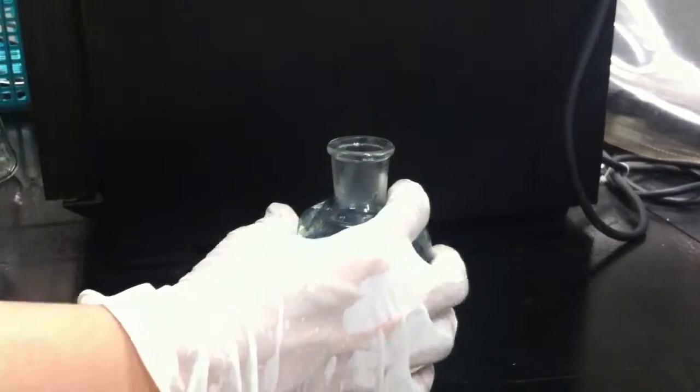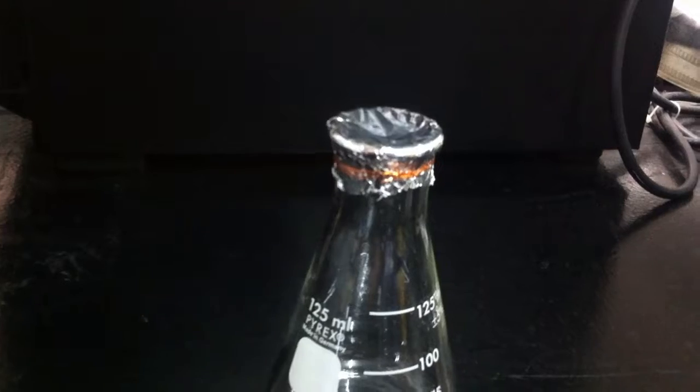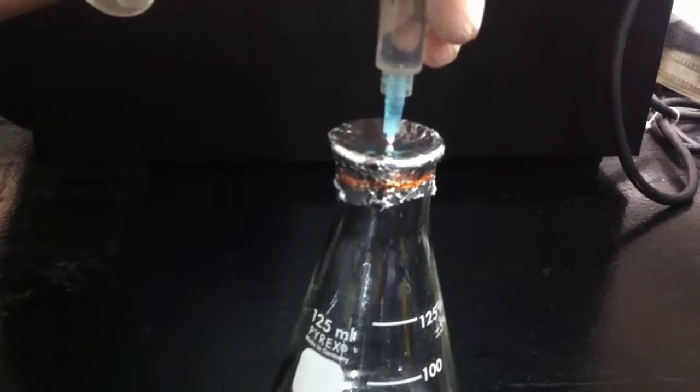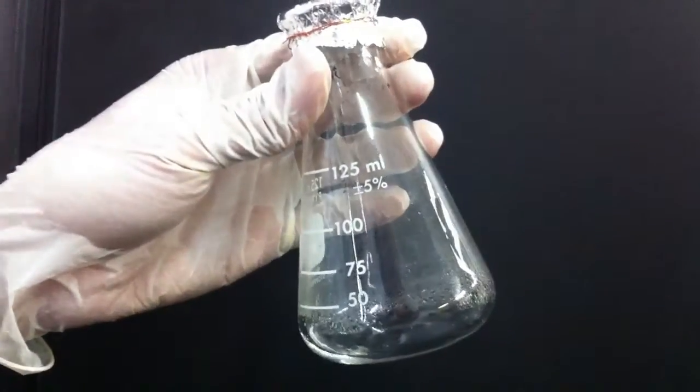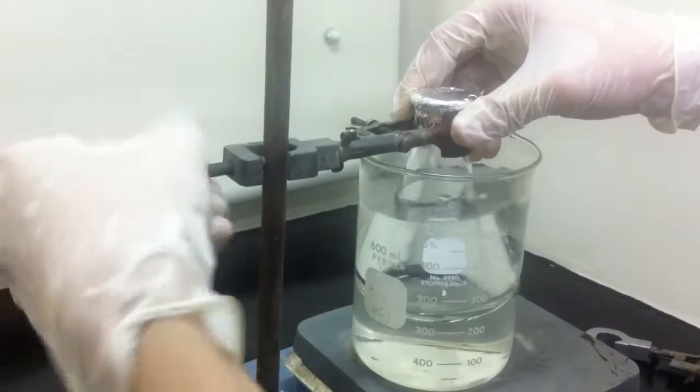Get a 3 to 4 milliliter sample from the reagent bottle using a syringe. Introduce the sample in the syringe by injecting the liquid inside the flask. Make sure not to enlarge the hole as it will introduce serious errors. Prepare the setup inside the fume hood to avoid inhalation.